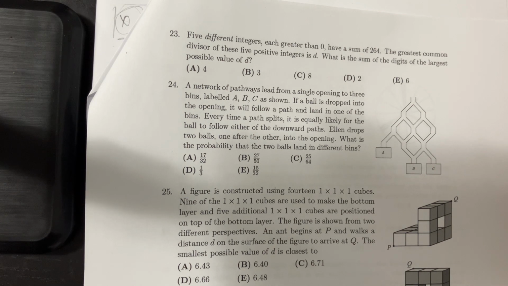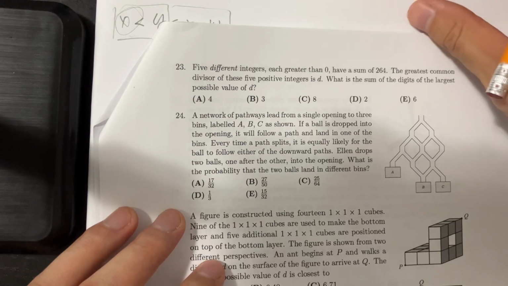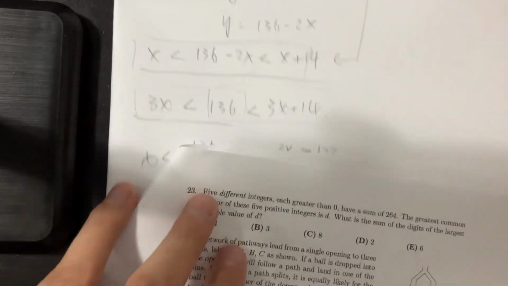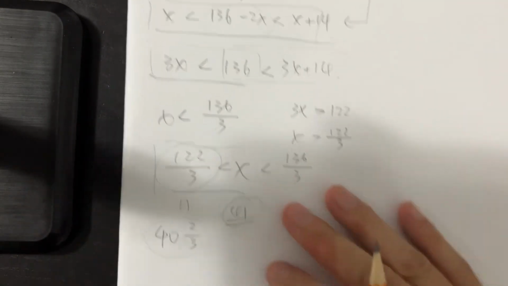So d is the greatest common divisor of the 5 integers, and of course we want to find the greatest possible value of d. So let's translate the first 2 sentences into some math expressions and see what we can do. Okay, I need some more space on paper.